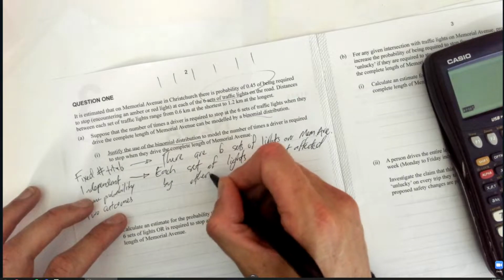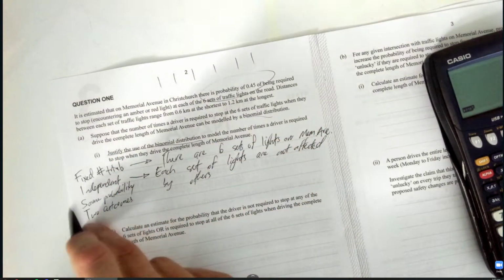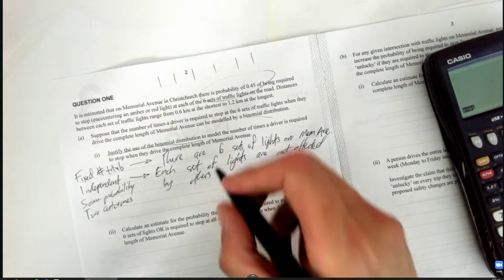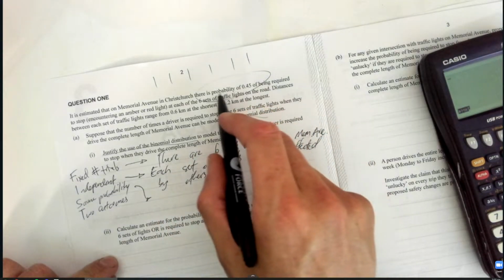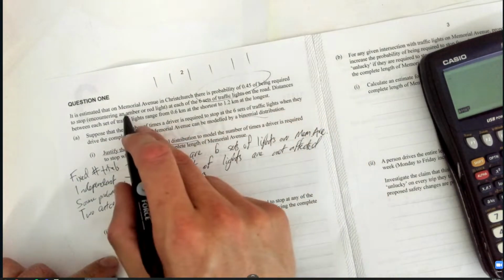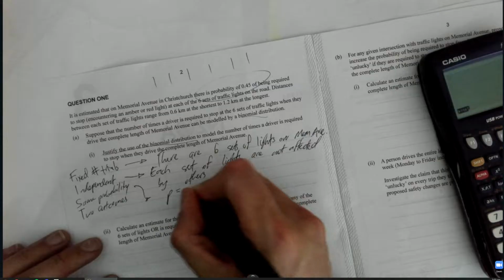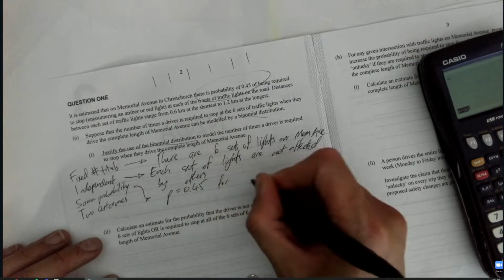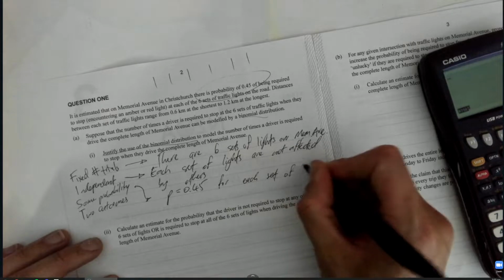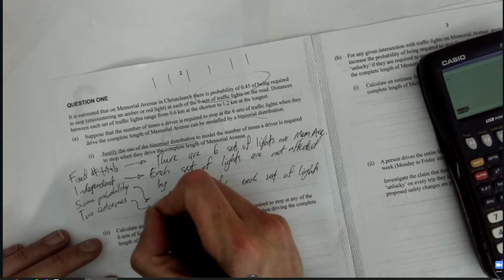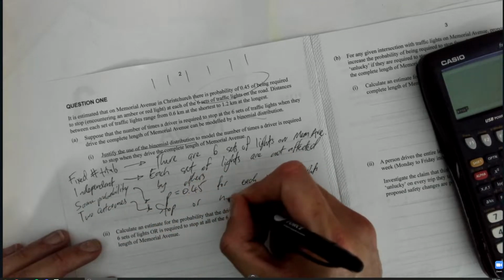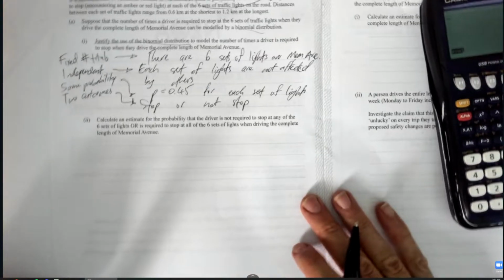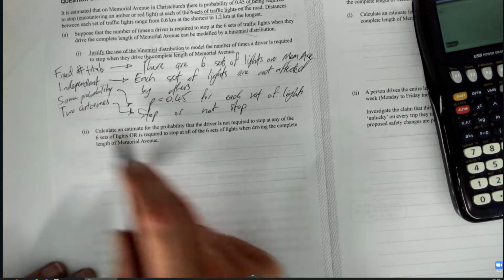If you were going against it, you could probably argue that independence is not actually true. But I'm just going to do each one. Same probability. By definition, there is a probability of 0.45 for each set of lights. And 2 outcomes, stop or not stop.